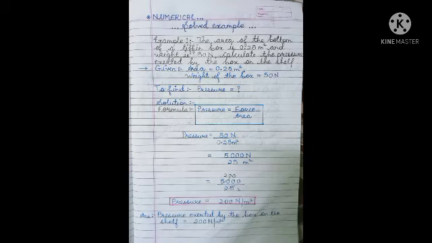So, students, here we have to calculate the pressure. First, write the given things. Area is given as 0.25 meter square. Weight of the box is given as 50 N, that is Newton. What to find? Pressure, so pressure is equal to question mark. Solution. First, write the formula. We know when we have to calculate pressure, pressure is equal to force upon area.